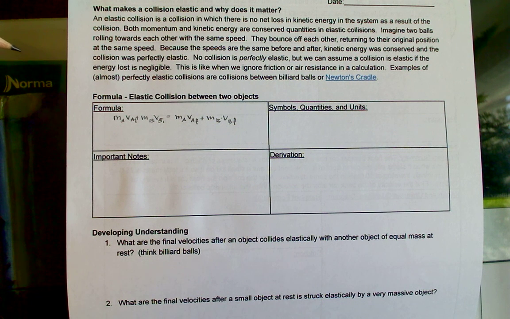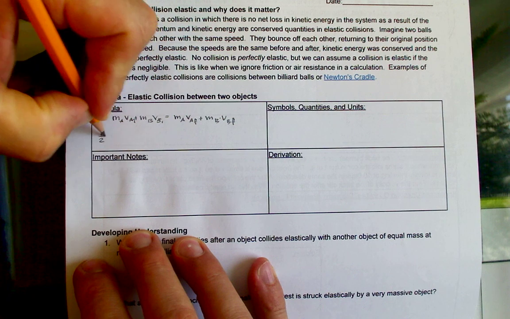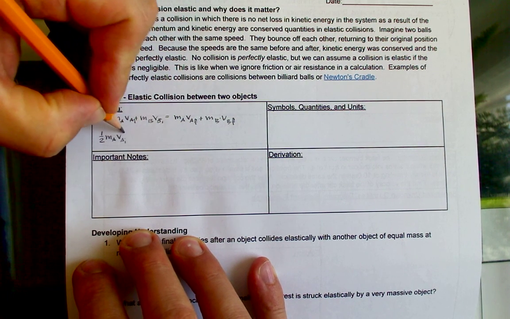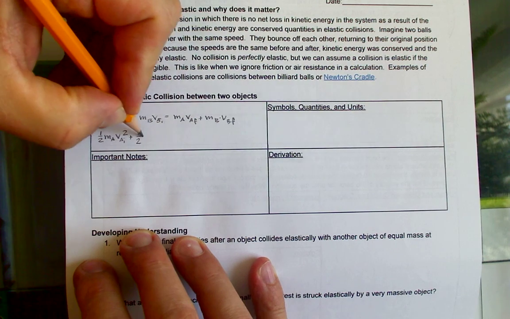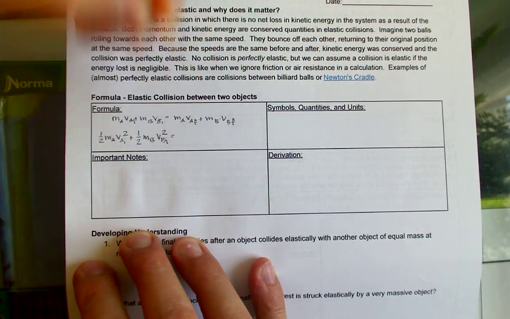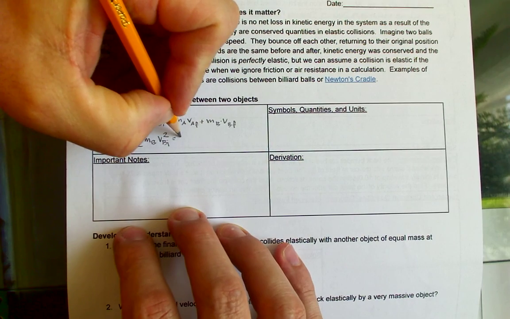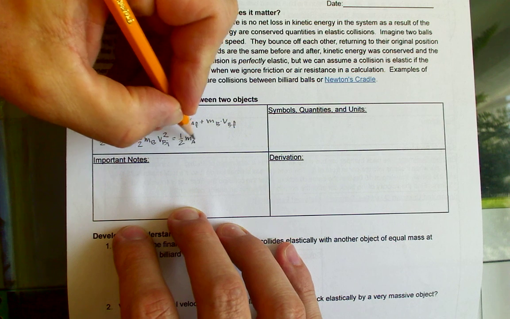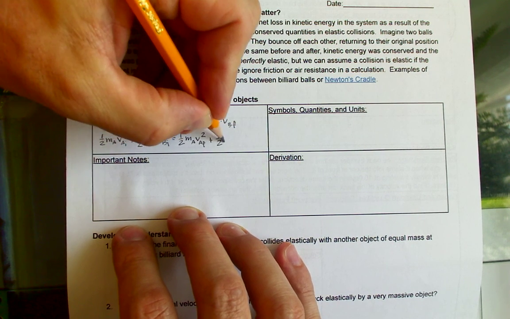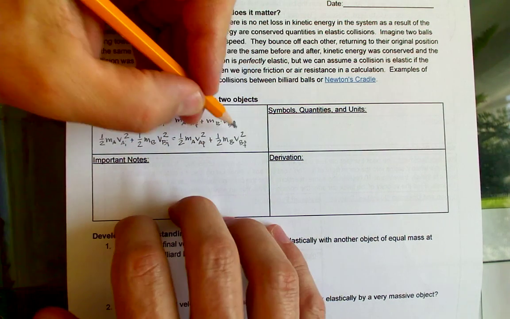We also have the conservation of kinetic energy, and so I will write that using the same subscripts. Don't forget to square your velocity. So that sum of the kinetic energies of the objects before the collision is equal to the sum of the kinetic energies of the objects after the collision.